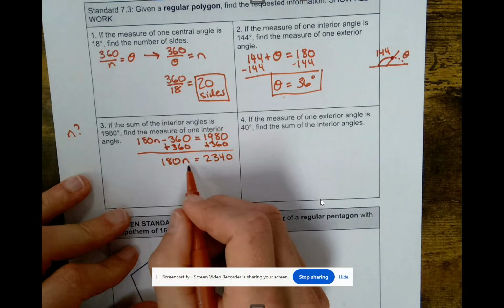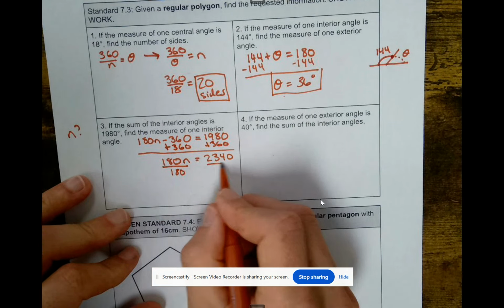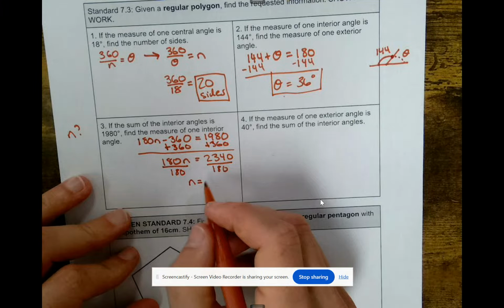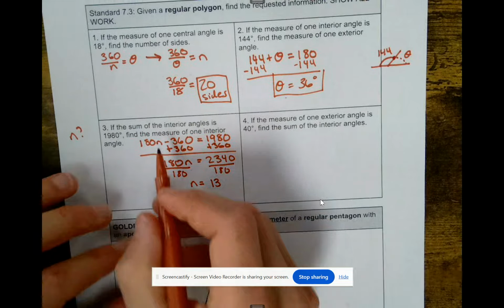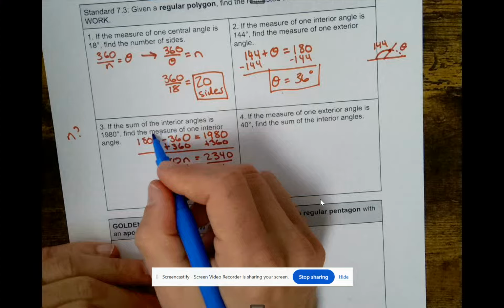180 times n. What's the opposite of multiplying by 180? Divide by 180. So n equals 13. Are we done? No. We're trying to find the measure of one interior angle. I want the measure of one.